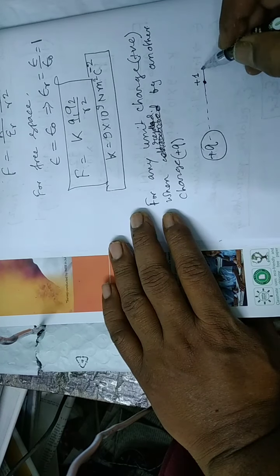So in the space of the charge, there are so many points. Suppose this is R3, this is T, so Ft is kq by R3 square.